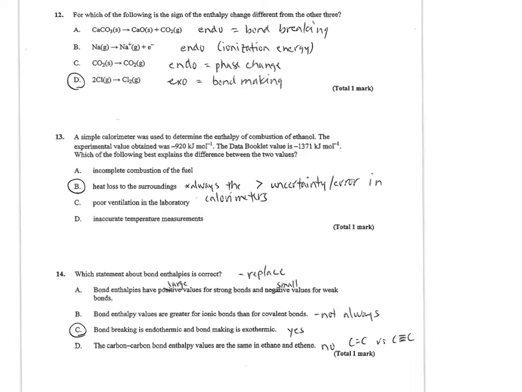Bond enthalpy values are greater for ionic bonds than covalent. Often they are, because ionic bonds often are stronger bonds, but double and triple covalent bonds can also have high bond enthalpies. And D, the carbon-carbon bond for ethane and ethene. No, what you have to realize is that ethane is a carbon-carbon single bond and ethene is a carbon-carbon double bond. So it's not going to have the same value for those two.